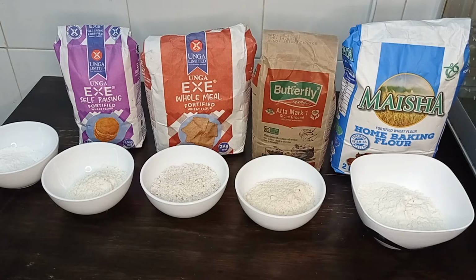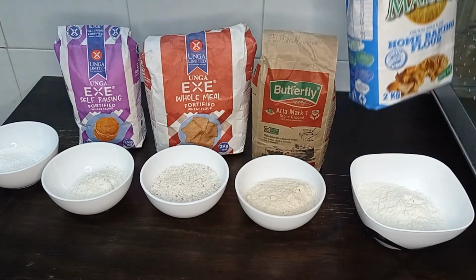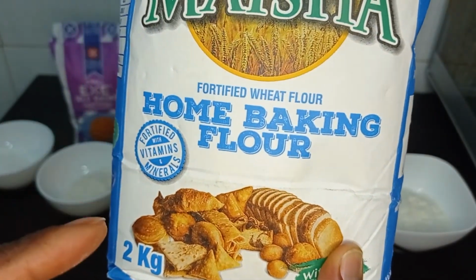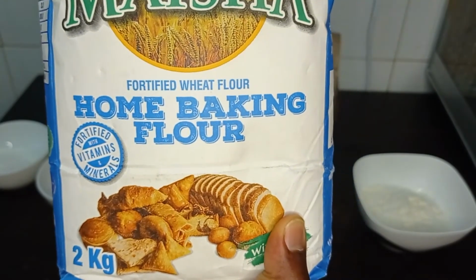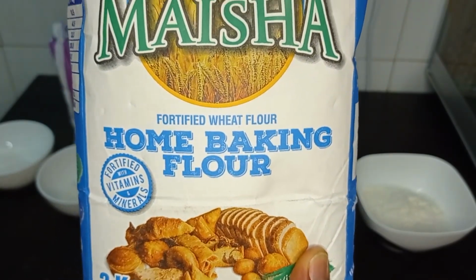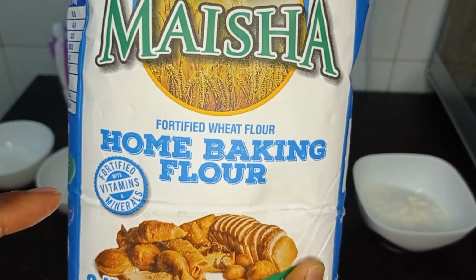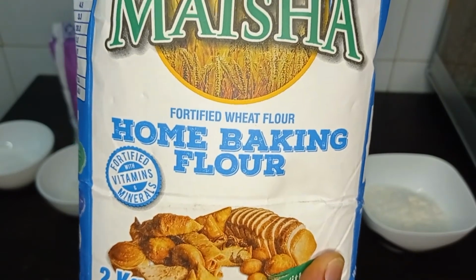Now, as you look at my table, you'll notice we have 5 types of flour, and each flour plays a role. Now, our first flour is wheat flour. Now, when you notice wheat flour, it's even indicated on the flour itself. Now, wheat flour, did you know that wheat flour is 72 to 85% of whole grain?